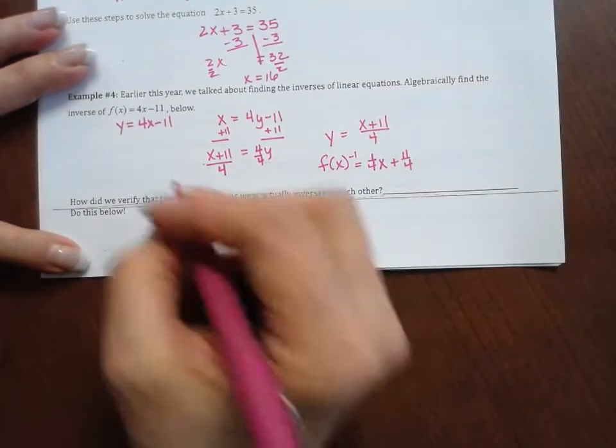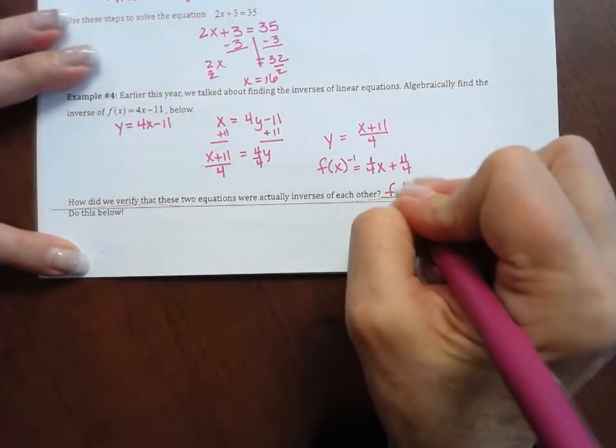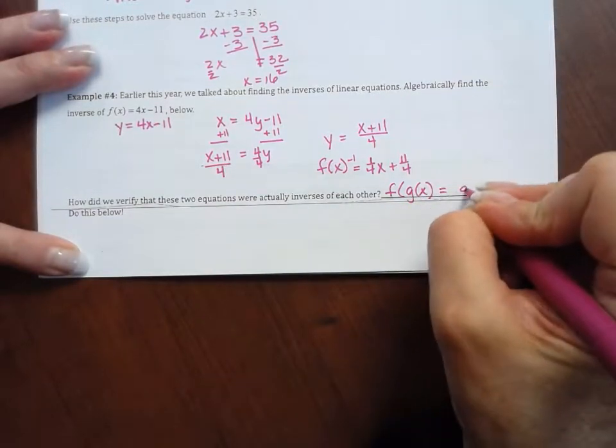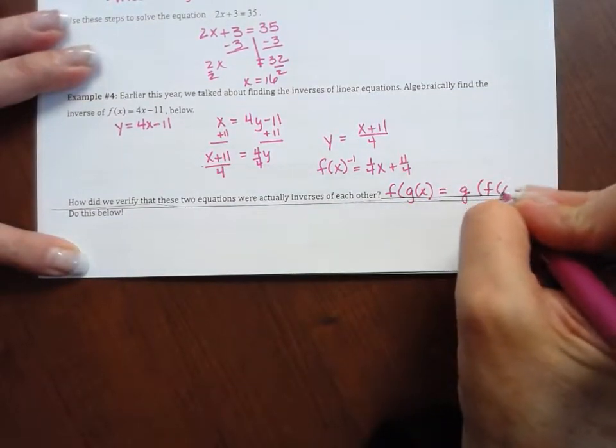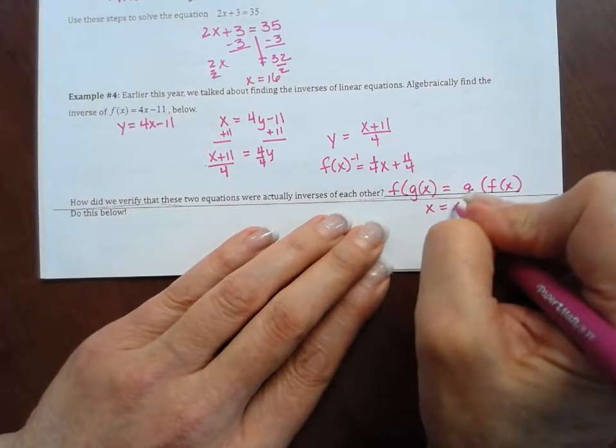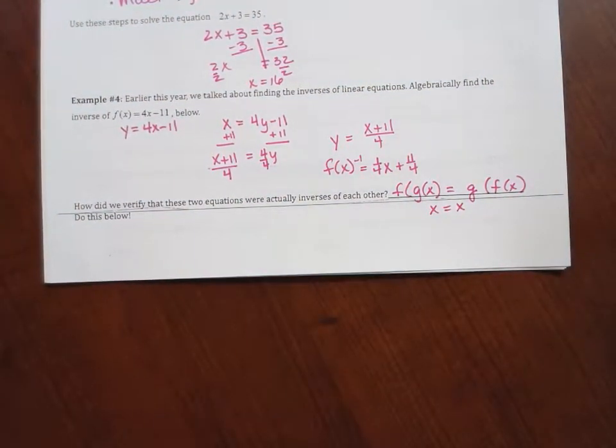Remember how we did the f of g of x, and it had to be equal to the g of f of x? And we would end up with x is equal to x? Remember that? Oh, you're all so sad now, I remember. Yes? Feeling good about that?